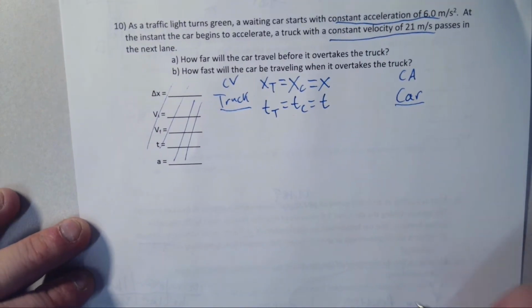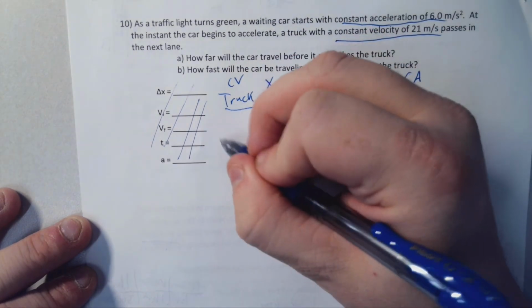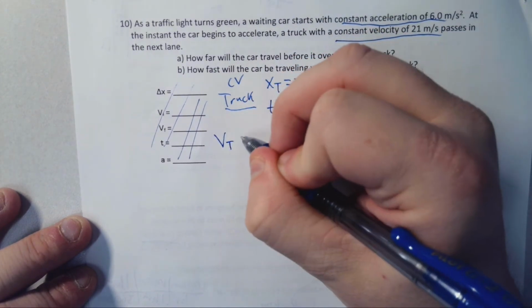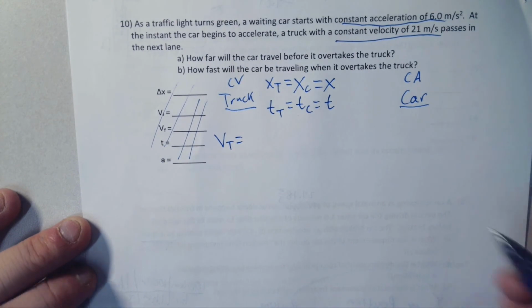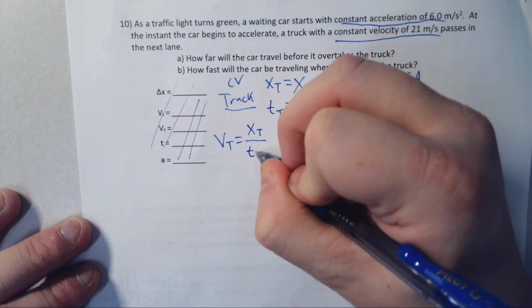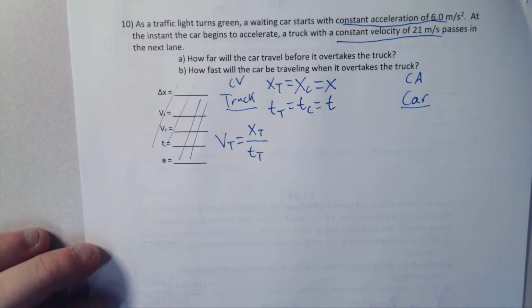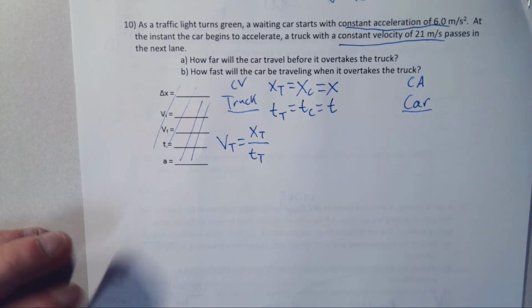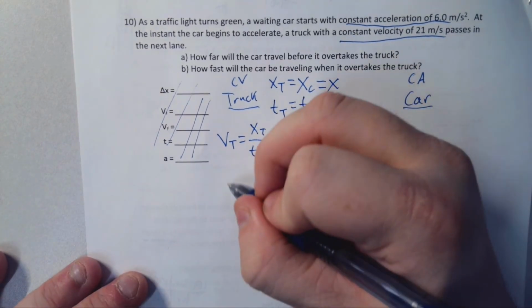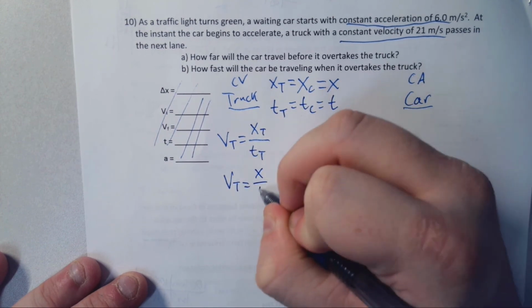I'm going to write out the constant velocity equation using all the variables, and we'll simplify it. So what we should see here is that the velocity of the truck is equal to the position of the truck divided by the time of the truck. Now, we know that position of the truck and the time of the truck, we don't need to specify those, so I'm going to rewrite it here, that the velocity of the truck is just the position divided by the time.